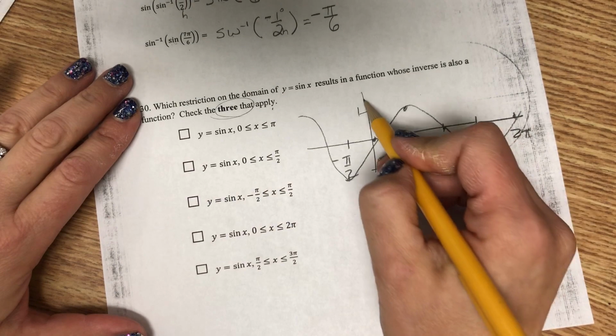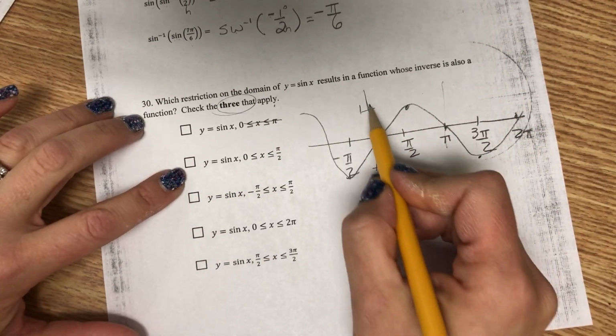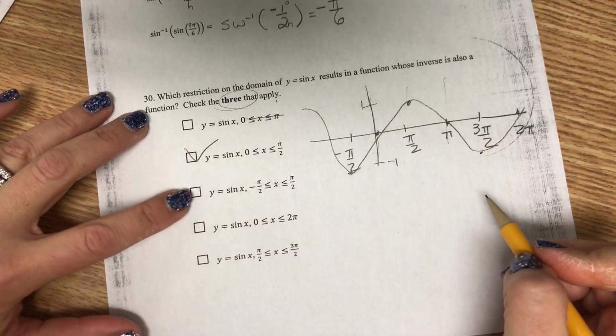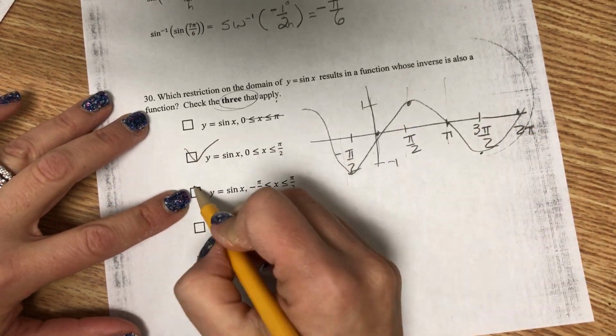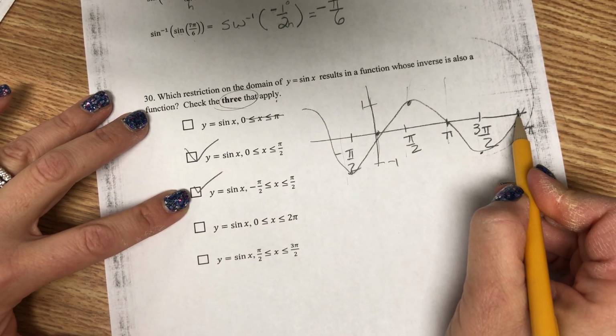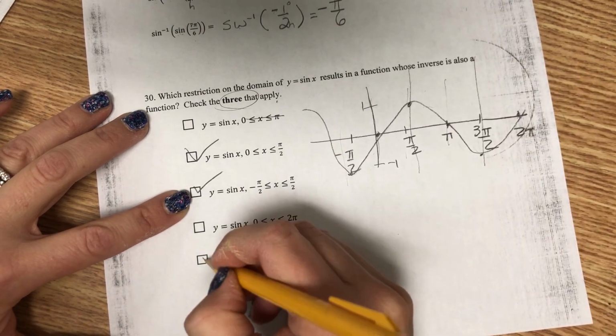So 0 to pi is here. That is not true. 0 to pi over 2, that works. That's a function. Negative pi over 2 to pi over 2 is a function. 0 to 2 pi, definitely not. Pi over 2 to 3 pi over 2, this piece would be a function.